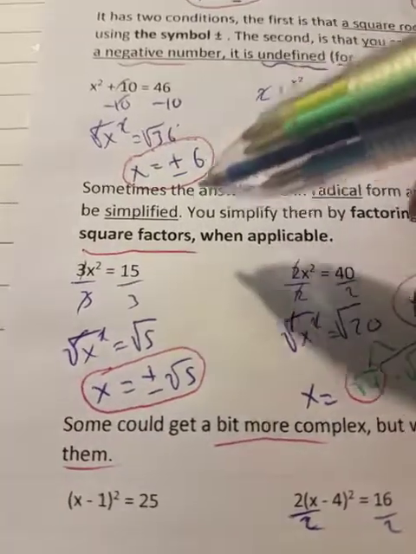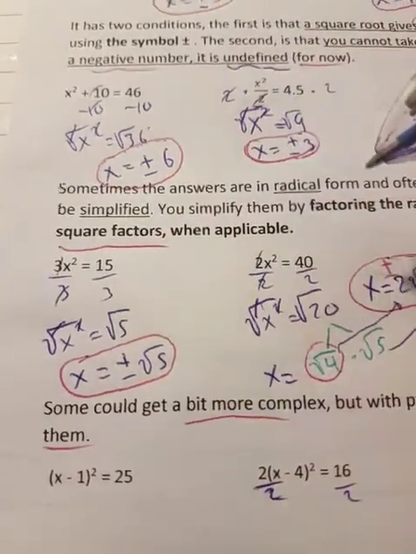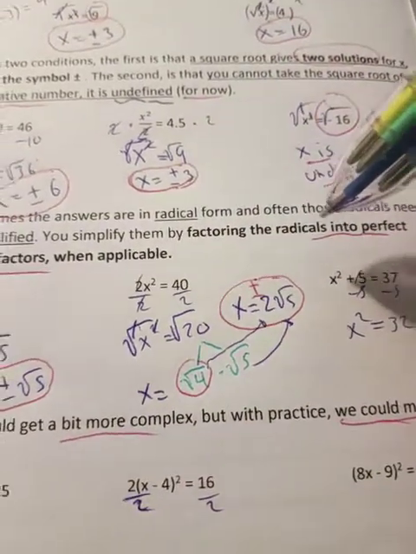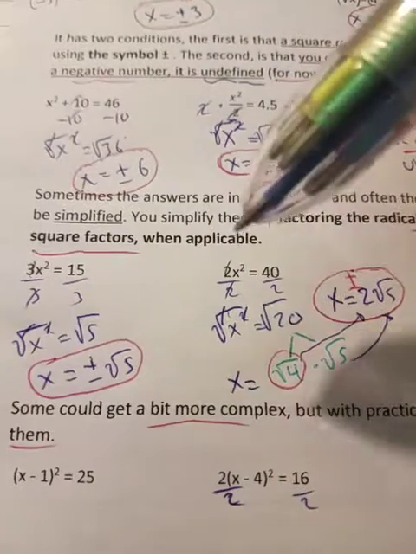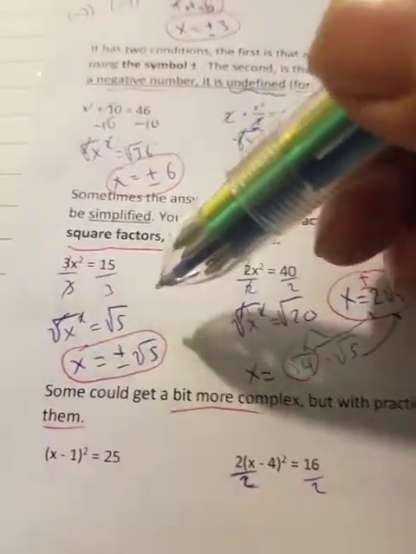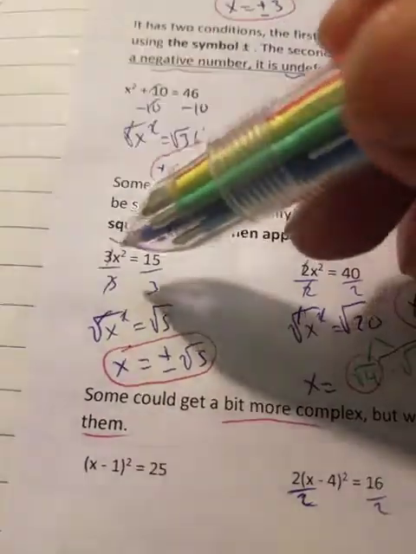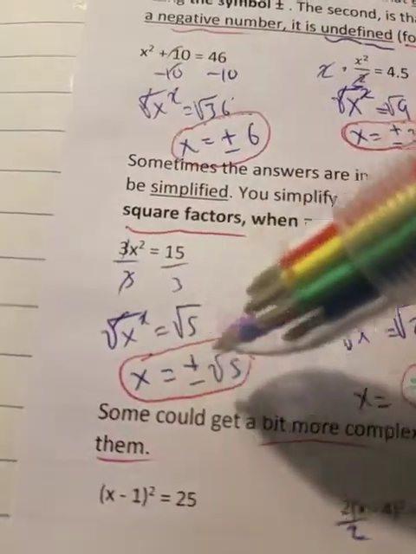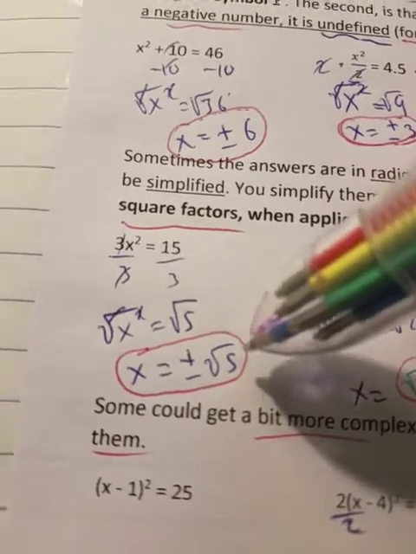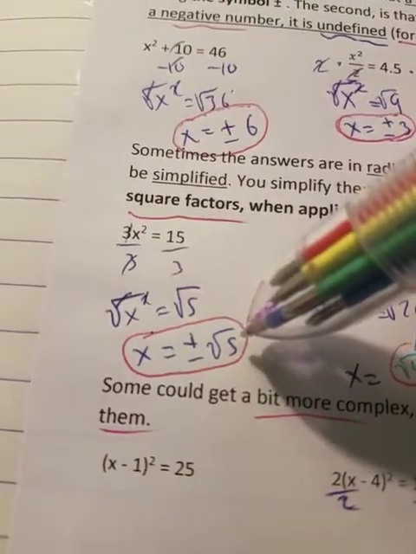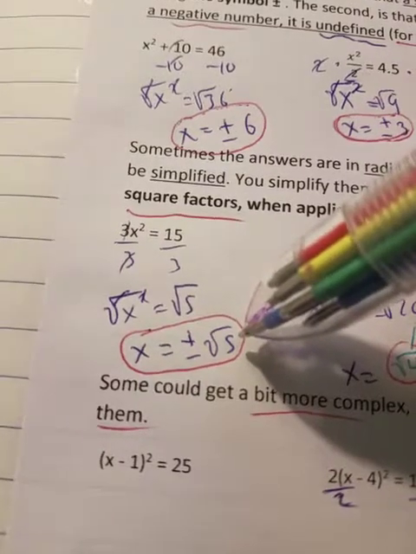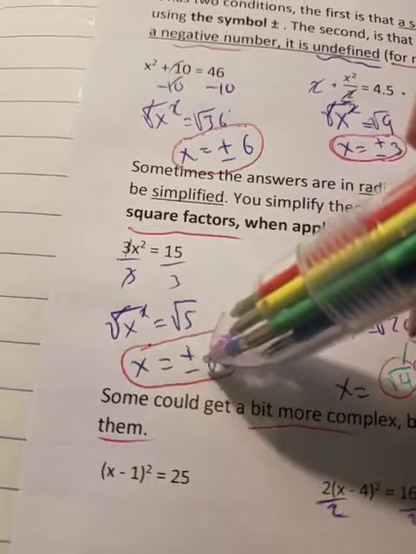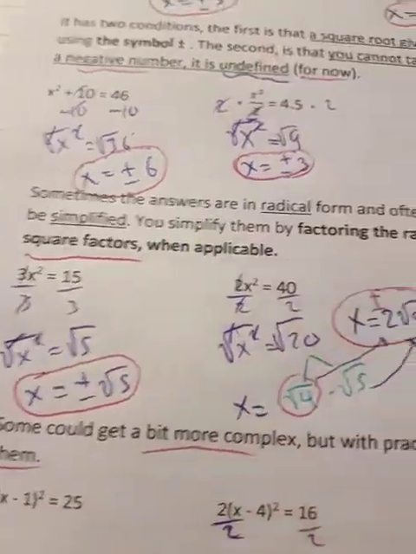Moving forward, here we can have a simplification of radicals. Now we have to make sure how to simplify some of the radicals. Some radicals you can simplify, some you can't. Like this one right here, you can't simplify this one because if you solve for x here by dividing out the 3 first and then square rooting, you get the square root of 5. Now the square root of 5, you can't simplify to any more simple radical. So you just leave it there, like plus or minus the square root of 5.